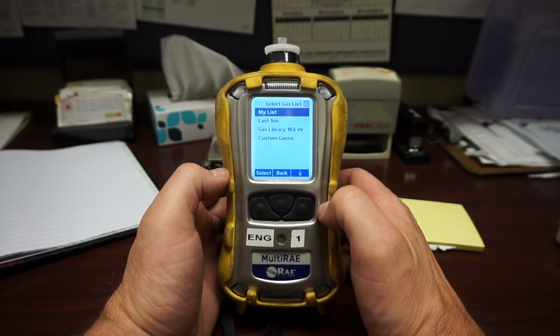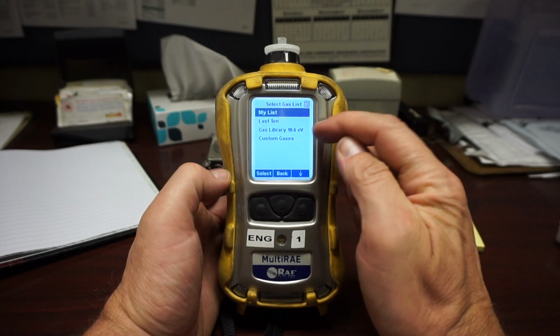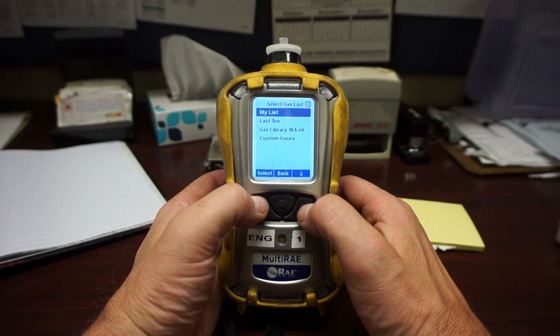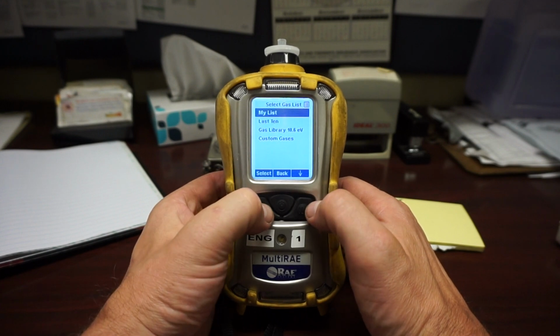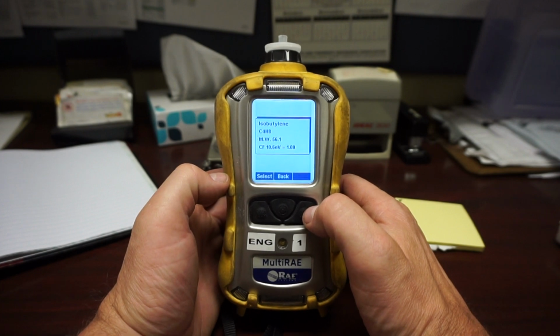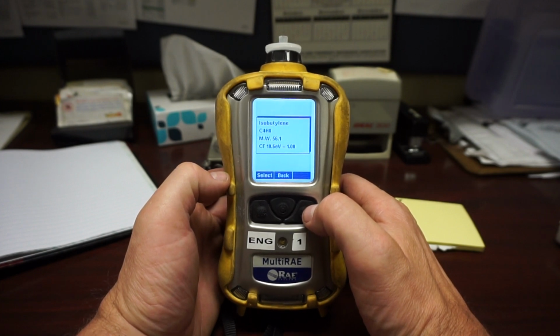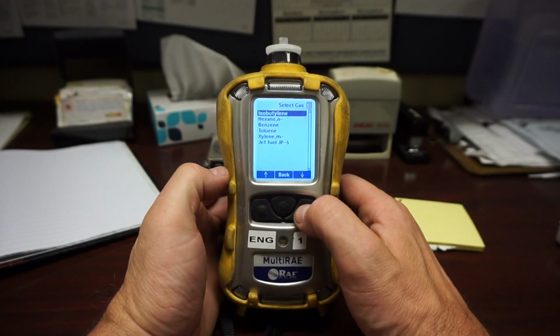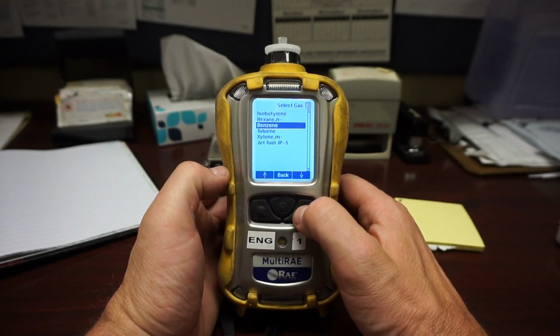And it's going to give us a few choices here. My list, last 10, the complete gas library for a 10.6 millivolt bulb, or custom gases. So in this case, we'll just simply go to the My List and see what we have there. We have isobutylene, the top one, which is the gas that the machine is calibrated to start with. We can hit back if we don't want that, or we can go to hexane, benzene, toluene.